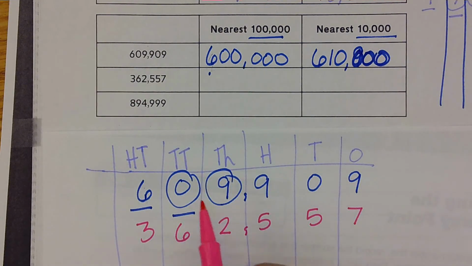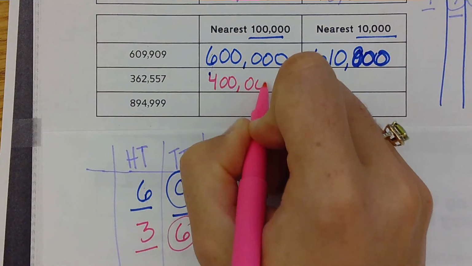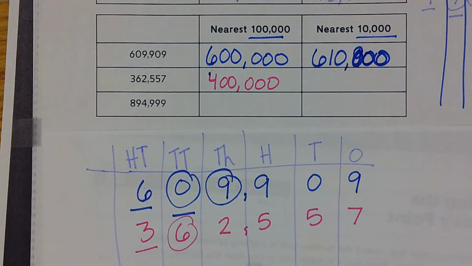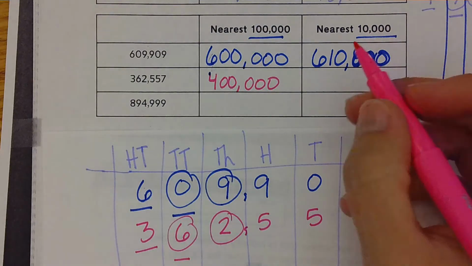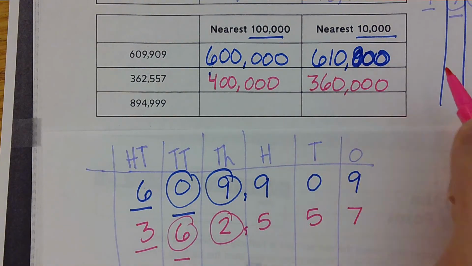Okay, then our next one is we have 362,557. We're going to start off looking at our 100,000s place, and it's 3 with a 6 next to it. So it's going to give it a score and round it up to 400,000. And then we're going to look at the 10,000 place, which is a 6, and there's a 2 next to it. Going to let it rest. So it'll be rounded to 360,000.